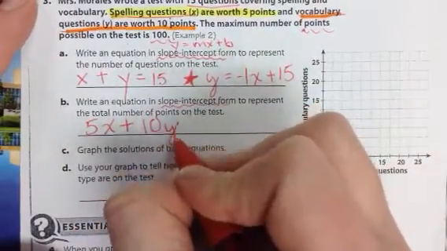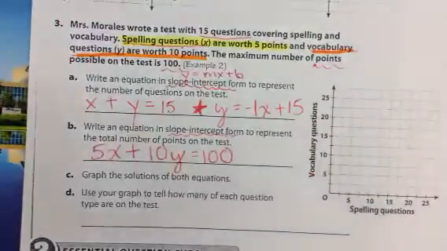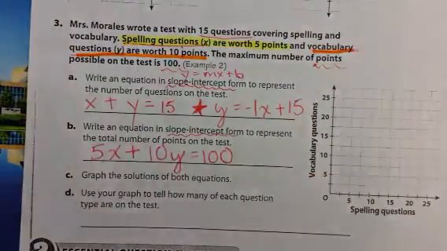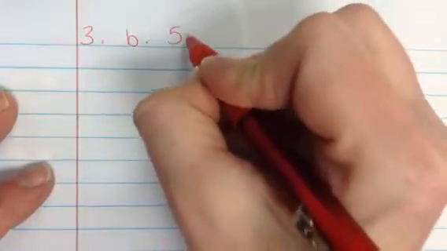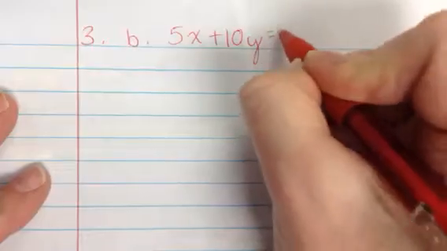I don't know how many there are, so I'm using the variable y, will add up to be 100 points. I need it to be in slope-intercept form so it's easy to graph. So over here in your notes, label it as 3B so that you can rearrange it. 5x plus 10y equals 100.